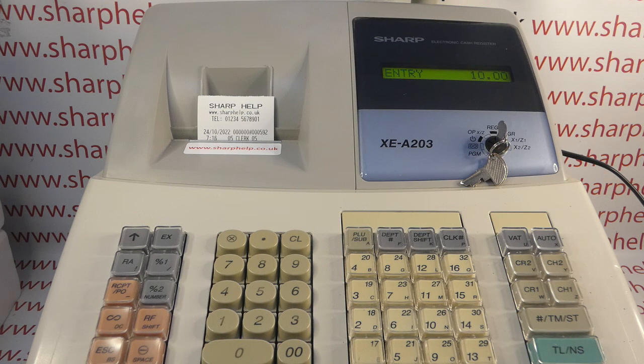But the 203 is advertised as having up to 99 departments. So how do you access departments 33 to 99? That's when the department hash button comes into effect. Again, there are two different ways of using it. The standard way would just be to type in the department number and then press department hash. That's for a preset department.